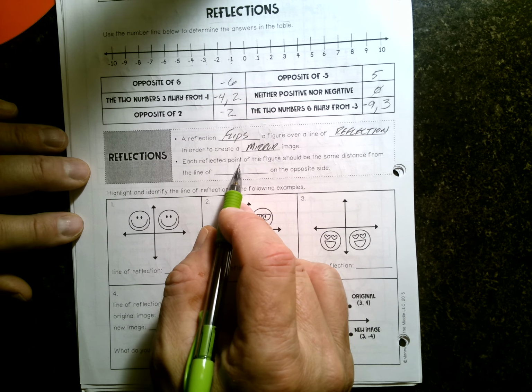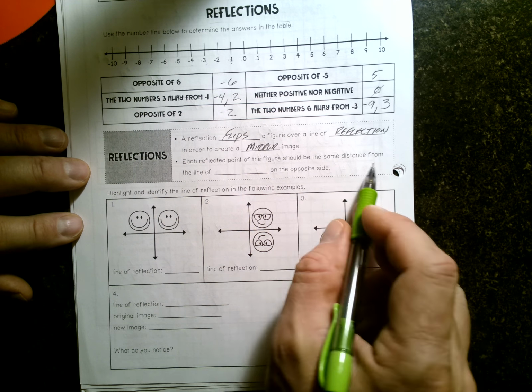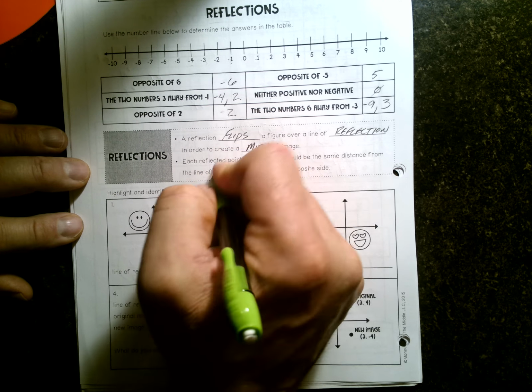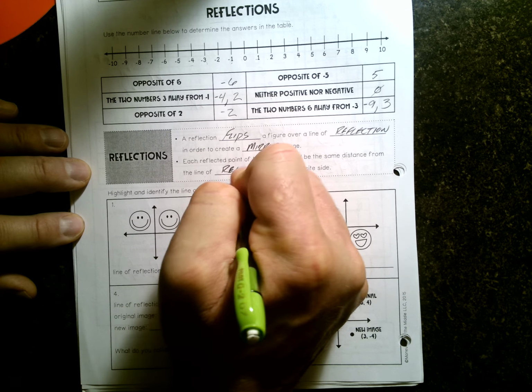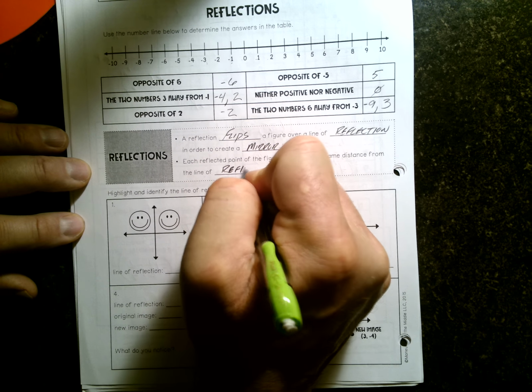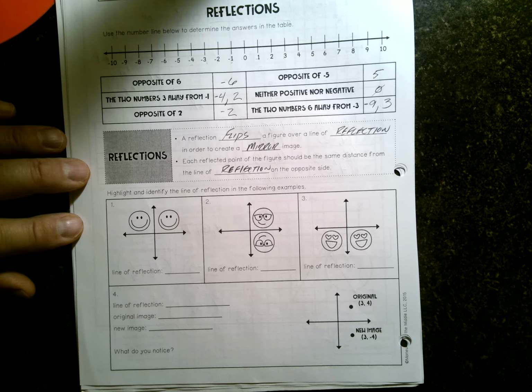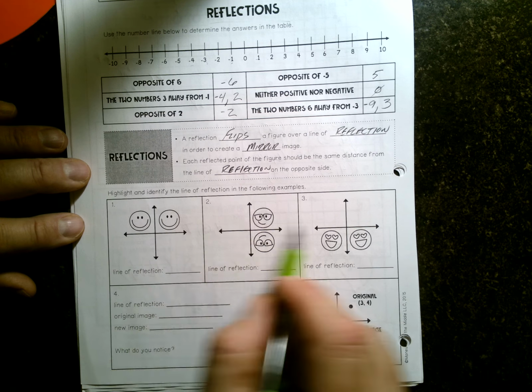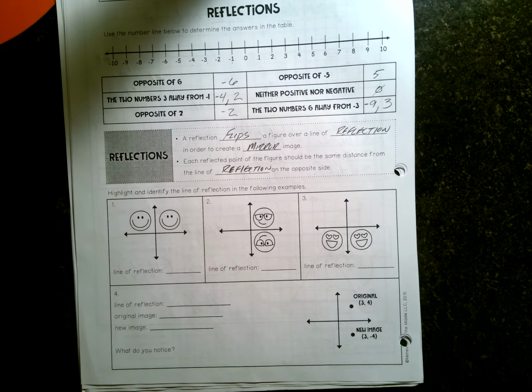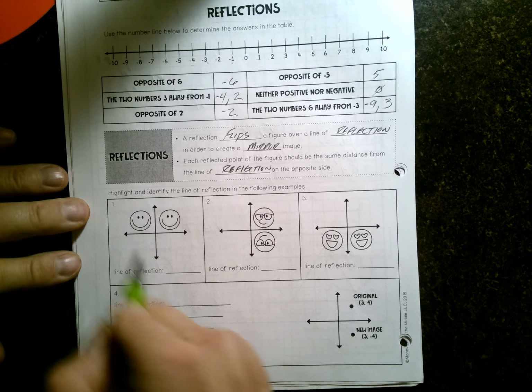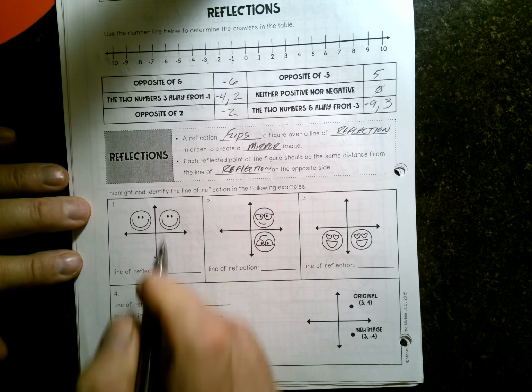Each reflected point of the figure should be the same distance from the line of reflection, and you're going to see how this fits together. This isn't too bad. Some of you already know, but the image is on the opposite side of the line of reflection. So we're going to start here with some simple reflections.